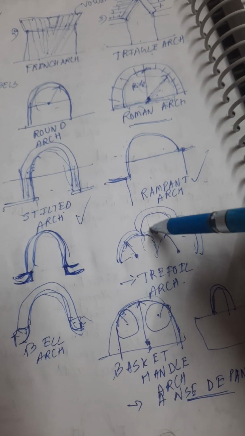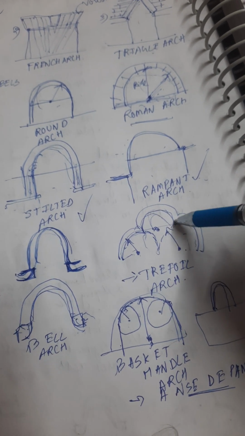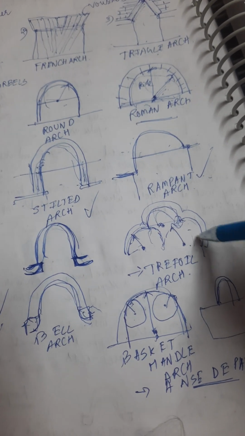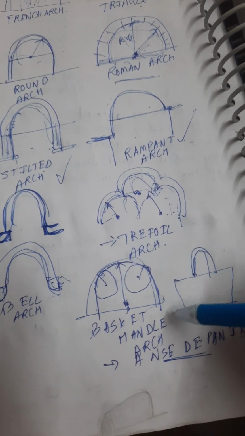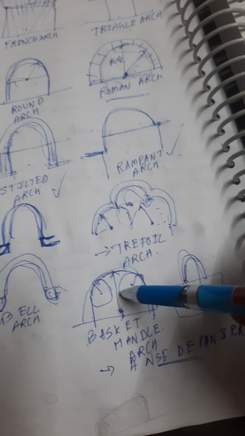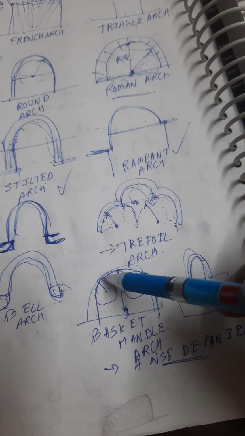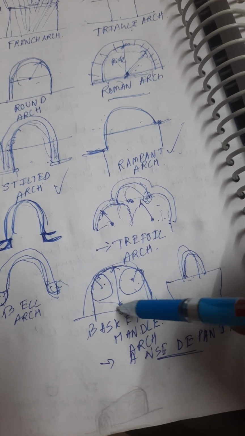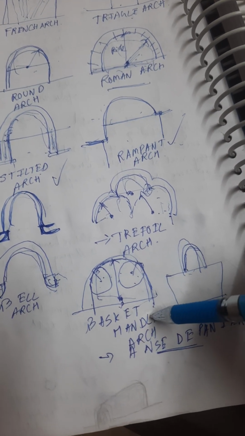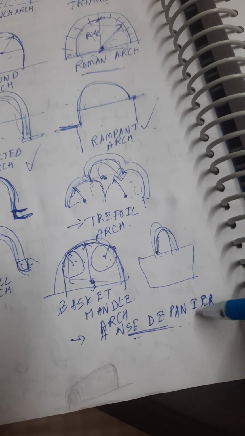Trefoil arch, we have three different radius circles coming in a cusped form. Cusped form, this is cusp. This is called trefoil arch. Basket handle means, as the name itself says, it is like a basket handle with three different radii. Suppose here one radius is there, these two are symmetrical, with one more radius coming from down. This is called basket handle arch. This is a French arch. Another name is Anse de Panier.